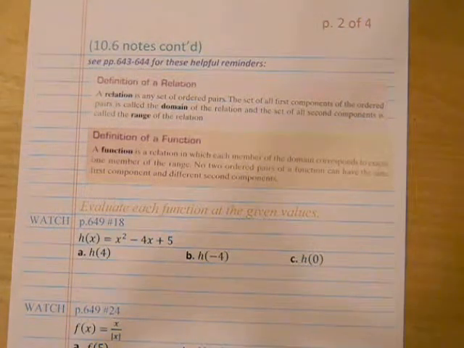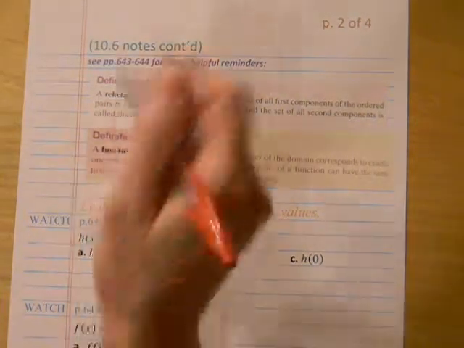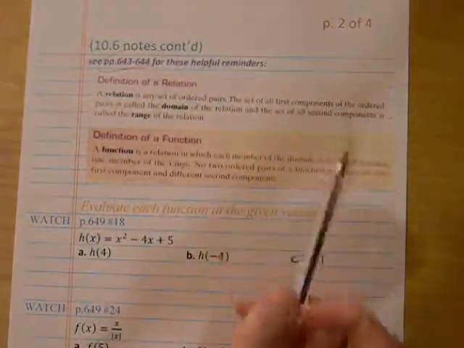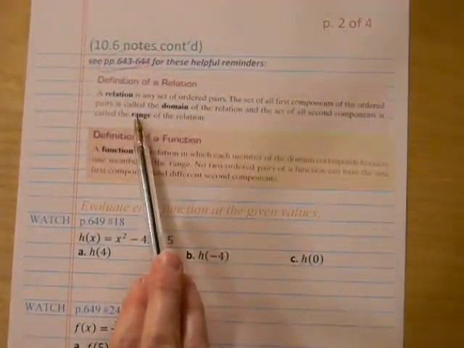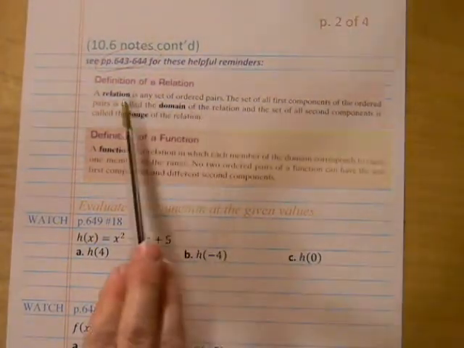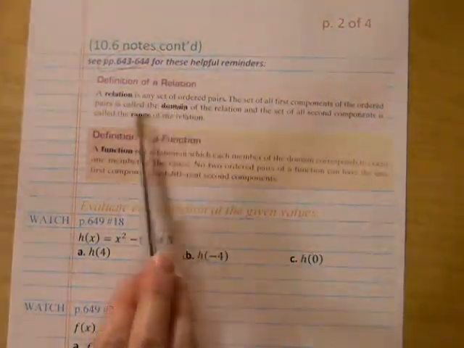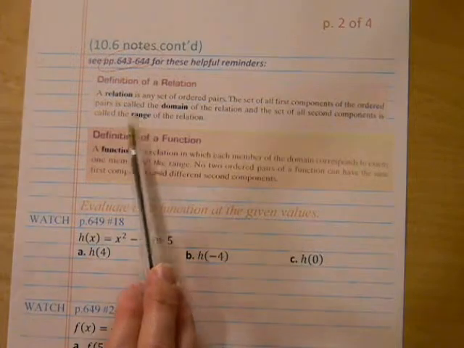Okay, here we are on 10.6 and page 2 of the notes. At the top here, just on pages 643 and 644, some reminders of what a definition of a relation is, and that's any relationship between x and y, a set of domain that produces a range.